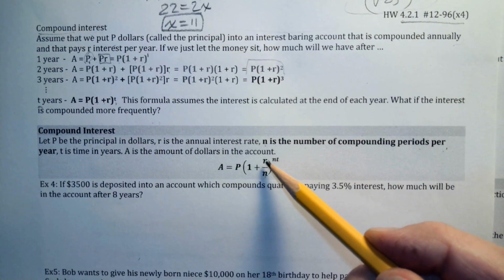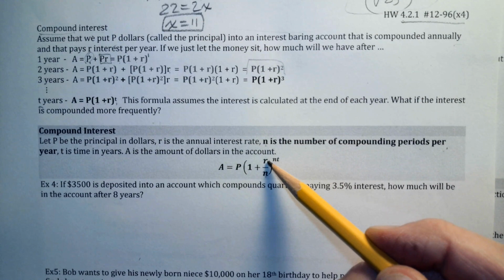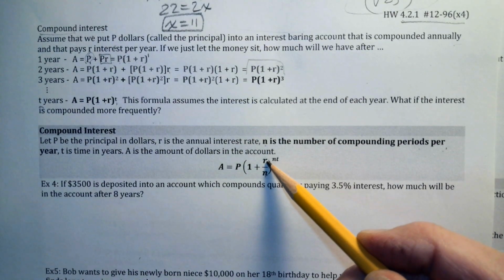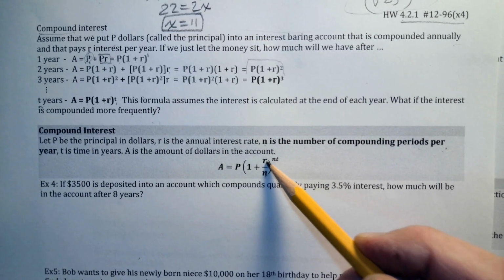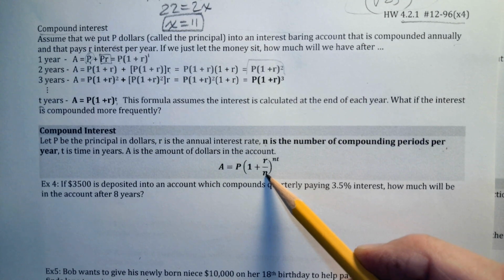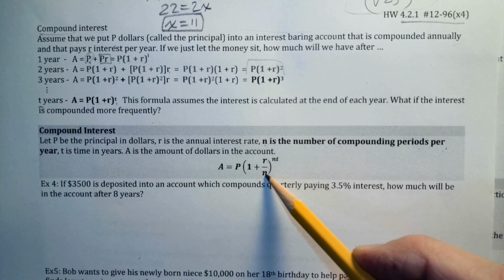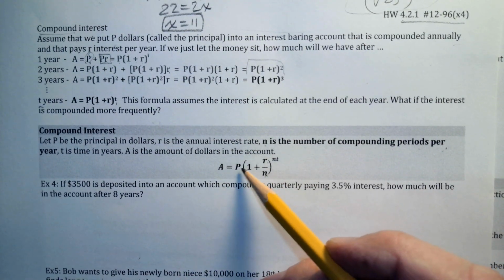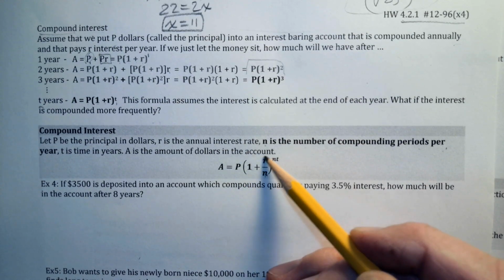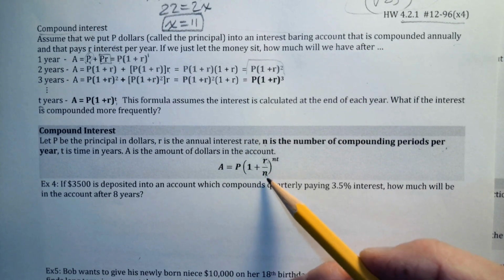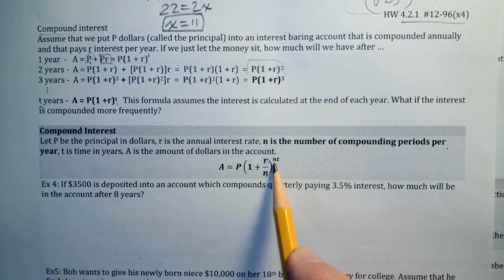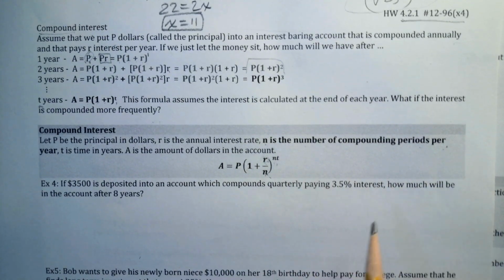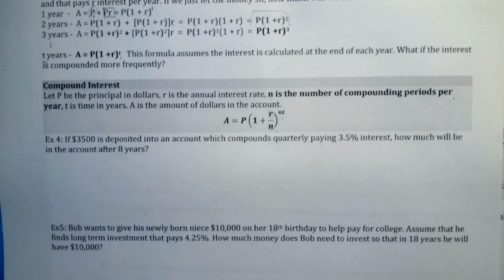again, each time I compound, I'm not going to add R, the interest rate, which is annual. I'm going to add, say, 1/12 of that, right? So I don't get a full interest, times, plus 1. I don't add the interest for the whole year. I add 1/12 of that, okay? And then N also goes next to the T. All right, so let's use this formula in an example.